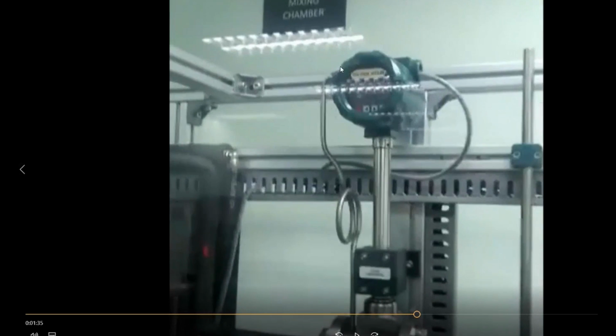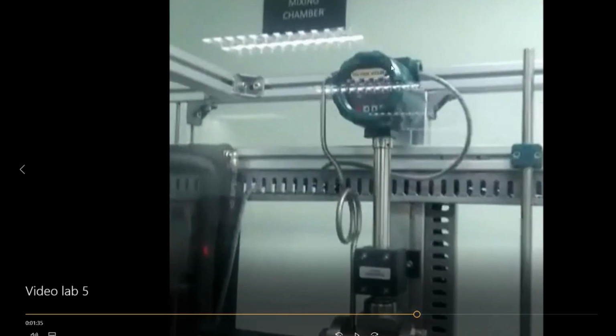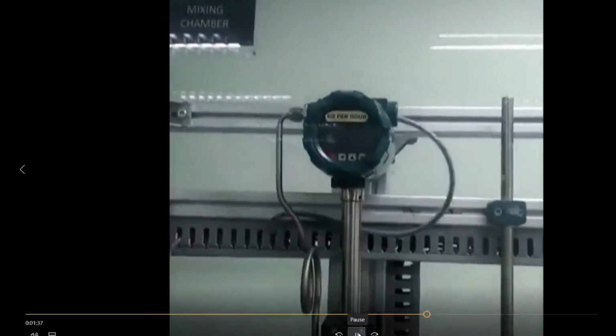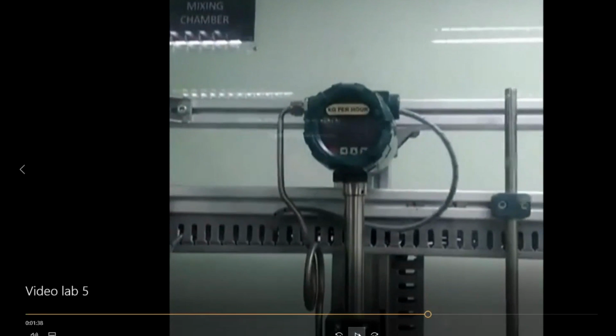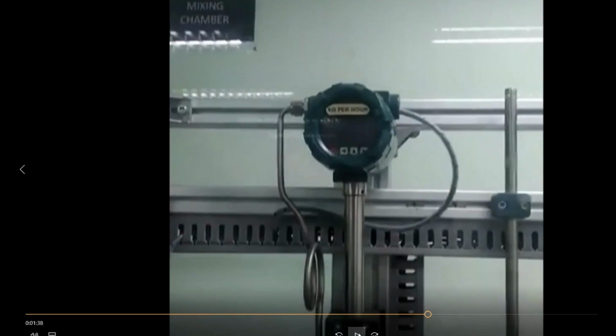by looking at this meter, the green meter. The steam coming out from the hot tank will have a certain value in the unit of kilogram per hour. And then you need to convert it to the unit kilogram per minute.